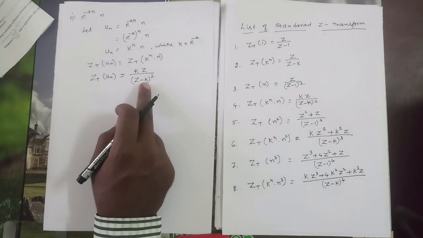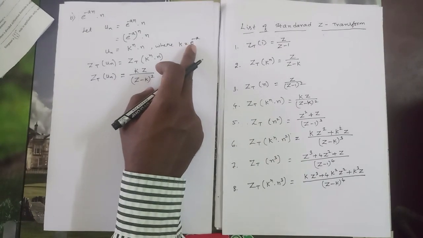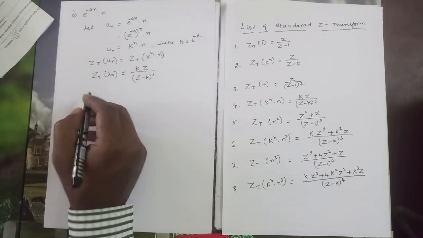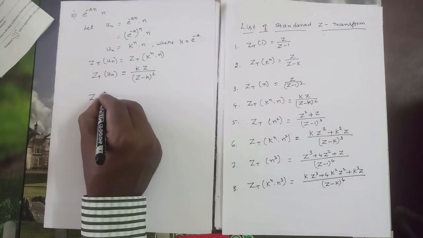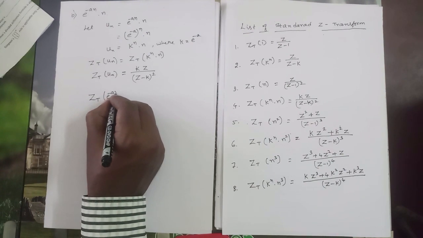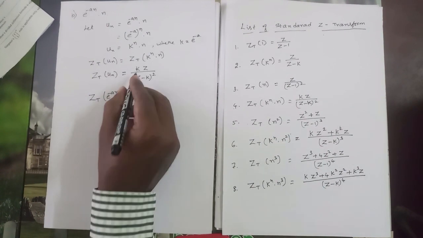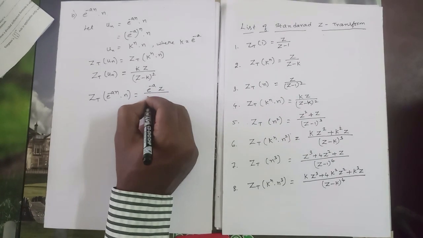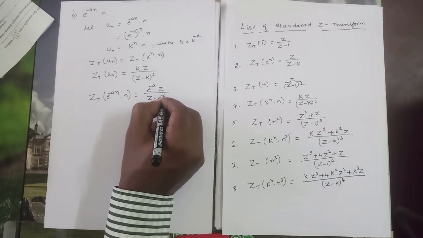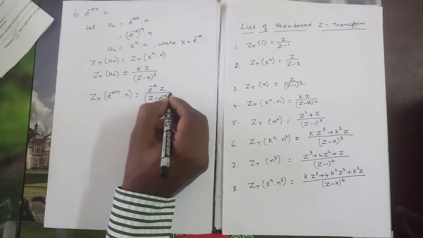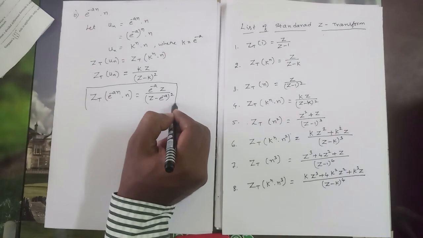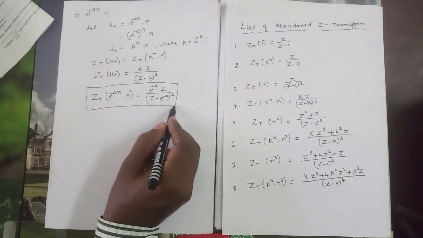What is k here? K is e to the power of minus a, and un is e to the power of minus a into n. So substitute this: Z transform of e to the power of minus an into n equals e to the power of minus a into z divided by z minus e to the power of minus a, whole square. So this is the required solution.